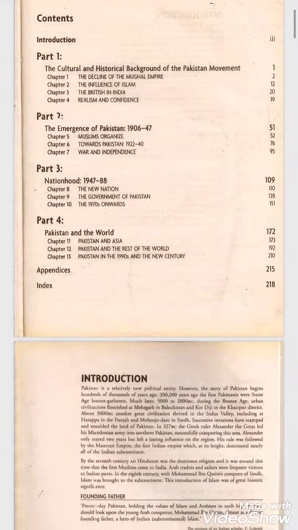In part one, we're going to discuss the cultural and historical background of the Pakistan movement: the reasons for the decline of the Mughal Empire, and the British in India, realism and confidence. In part two, we're going to discuss the emergence of Pakistan from 1906 to 1947. There are different factors, the creation of the Muslim League, then Muslim organizations, the war of independence, their aftermath and impact.